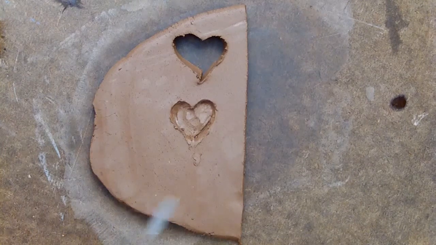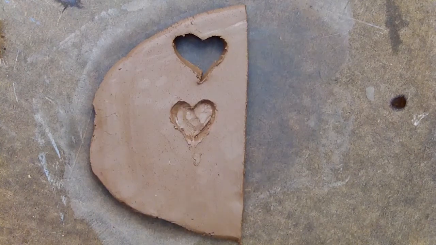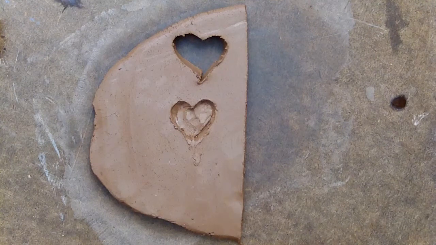Or you can use those same subtractive tools to create an intentional texture rather than a specific design per se.